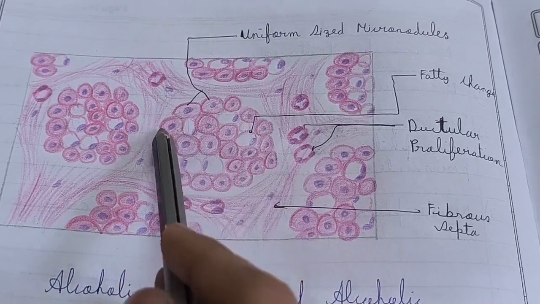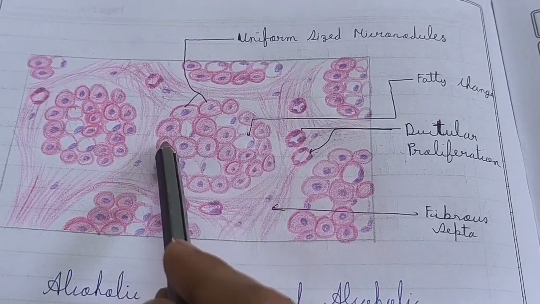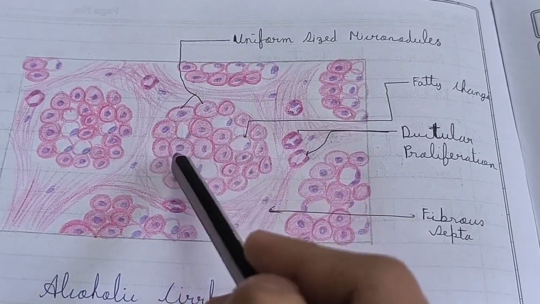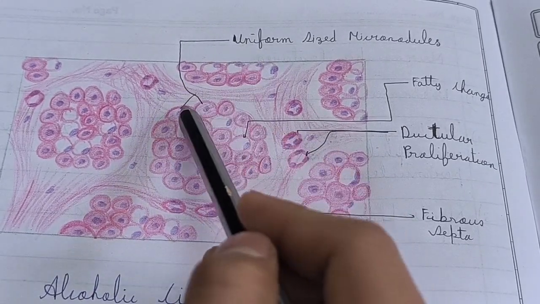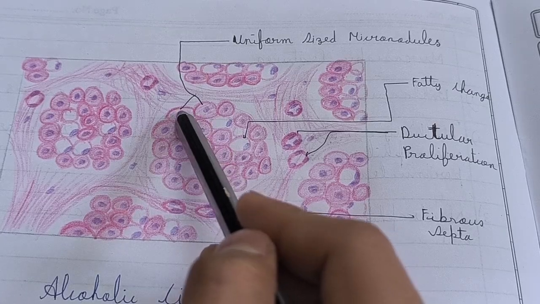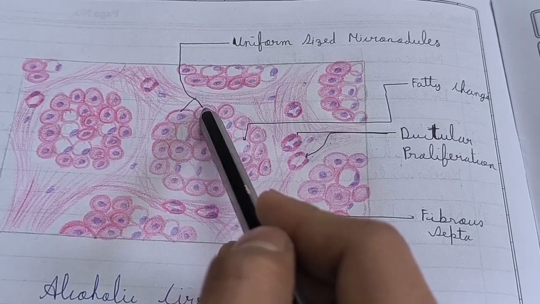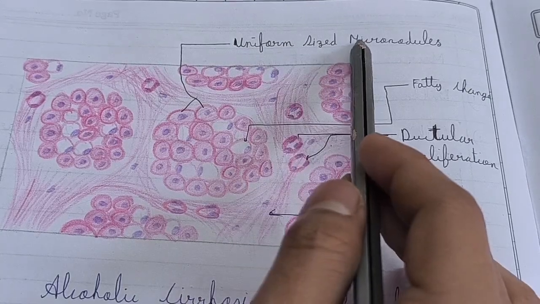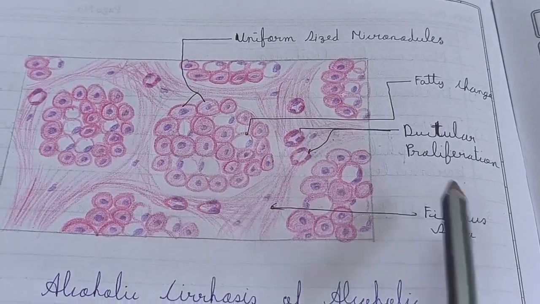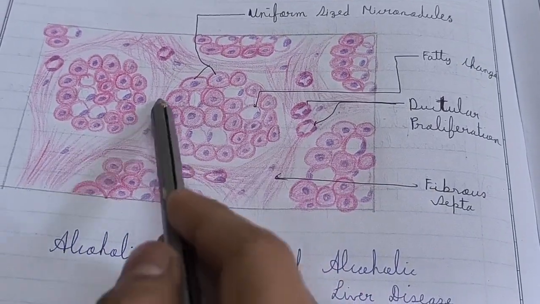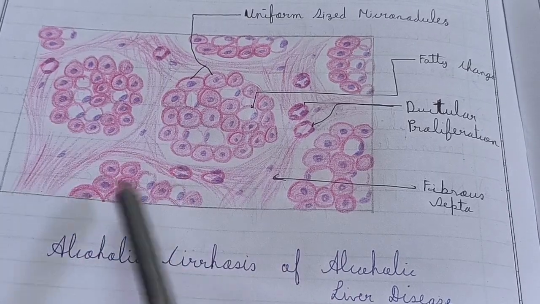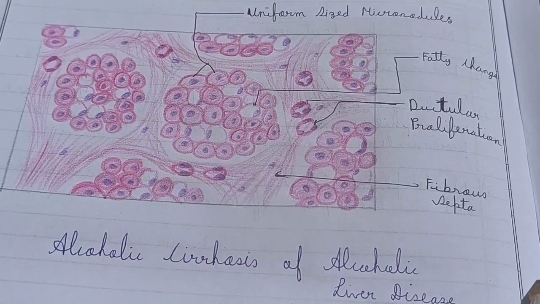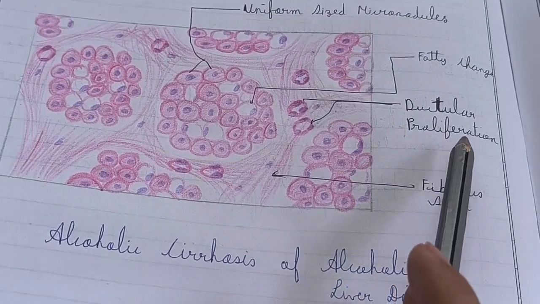First, a nodular pattern is found, and in this nodular pattern all the hepatocytes look similar to each other, therefore uniform size micronodules. Also fibrous septa is found between any two micronodules, and the excess number of bile ducts is known as ductular proliferation.